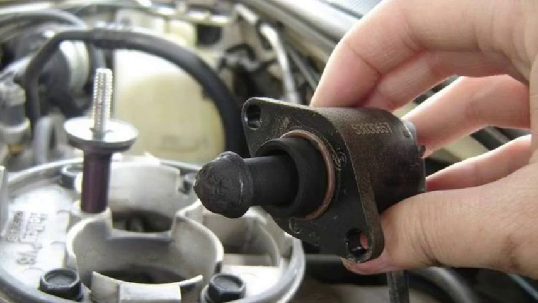Rough idle. The engine may idle rough or stall when the P0518 code is present. Hesitation or surging during acceleration. The engine may hesitate or surge during acceleration if the air control circuit is malfunctioning. Reduced fuel economy. The P0518 code can also lead to reduced fuel economy. Diagnosing the P0518 code can be challenging, as it can be caused by several different factors. However, there are a few steps you can take to diagnose the problem.